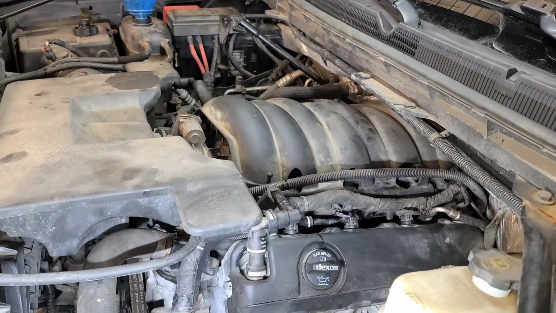Well, there it is, back together. Coolant semi-filled, engine oil in it, filter on it, hoses and belts all hooked up. We're going to fire it up. Moment of truth.